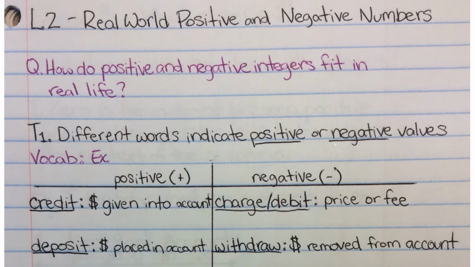Now, in order to answer that question, we need to take a look at a few words. We need to know that different words in real life indicate positive or negative values. And you might actually be surprised that you know most, if not all, of these already. These four that I've done in this vocab section are just examples. There are many, many more, and we'll address them as we come to them.